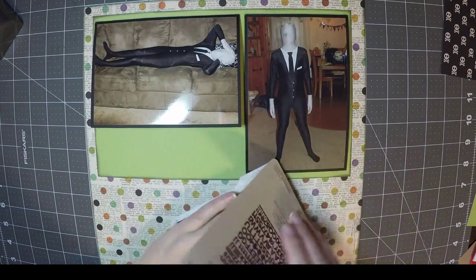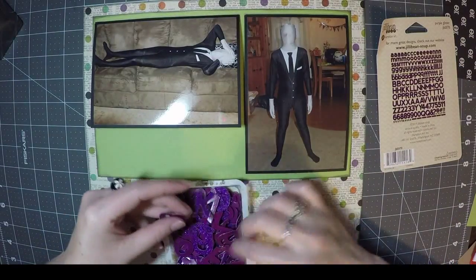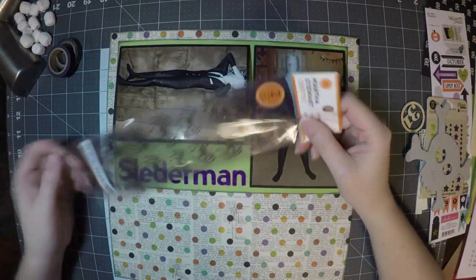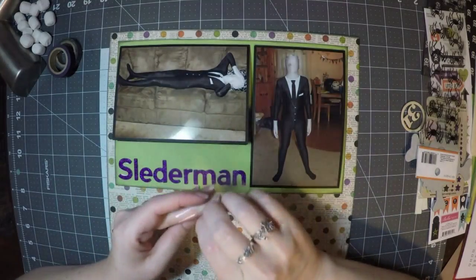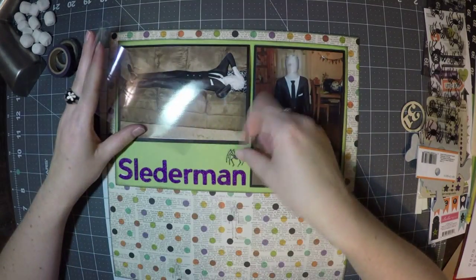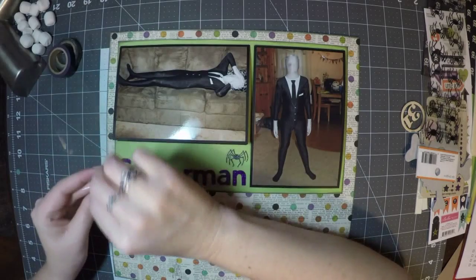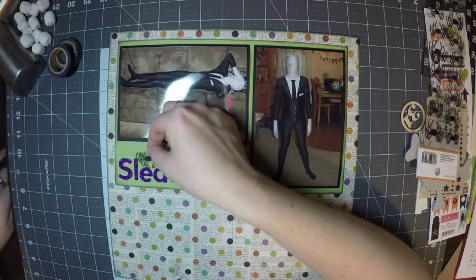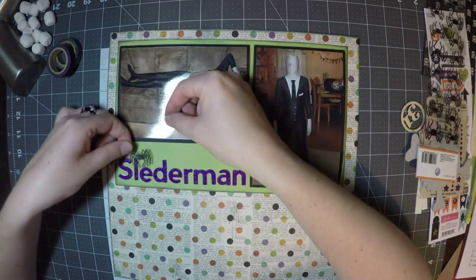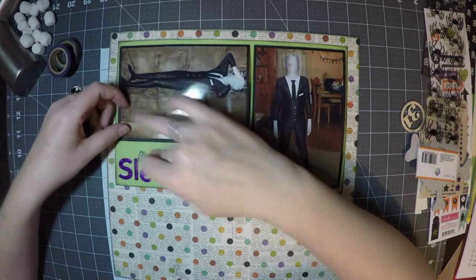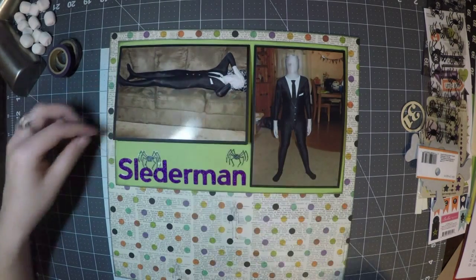So later on I have to go back and pull up all of those letters, which of course messes up the paper. So I had to figure out a way to fix that, so I ended up just cutting another piece of the cardstock, inking around the edges, and gluing it down with the correct title on it. These stickers that I'm using right now are some old ones from Martha Stewart, and they're just spiders.